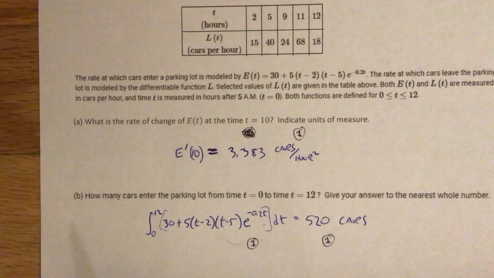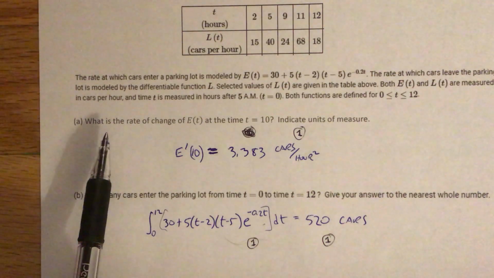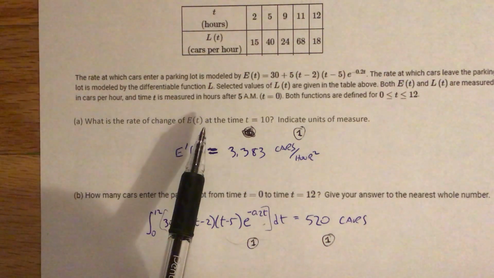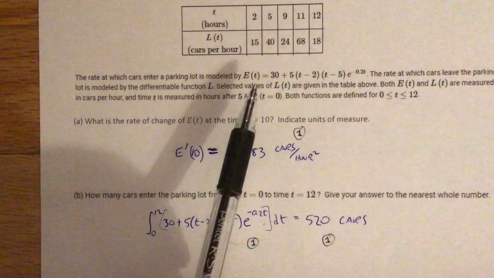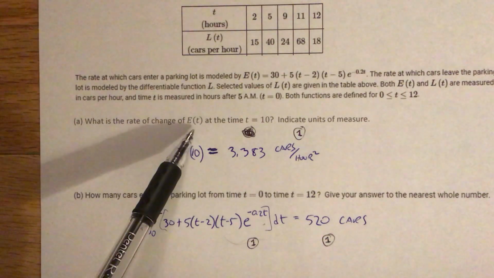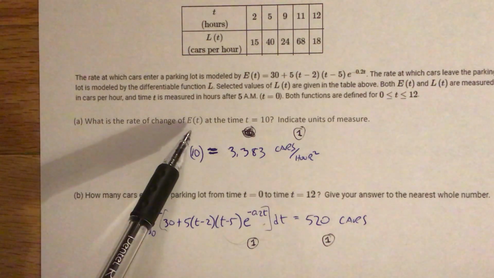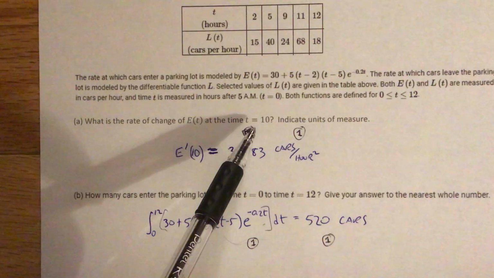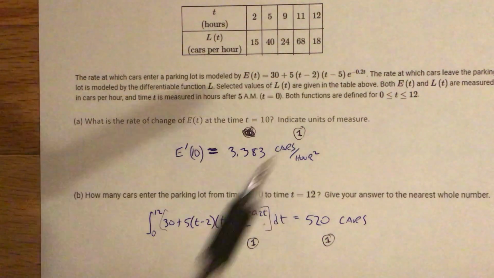Well, part A, they want to know what is the rate of change of E of t. Now keep in mind, E of t is already a rate. It's being measured in cars per hour. It's how quickly cars are entering, per hour, at any given time. They want it for time 10, and they want us to indicate the units of measure.